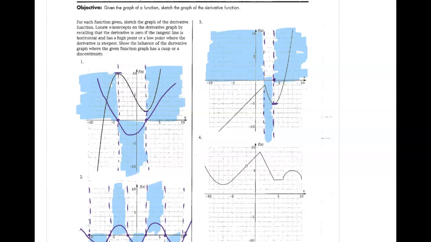Okay, so for the derivative graph, we'll start over here. We know it's positive. I guess we can technically figure out the slope, right? It looks like up to, over to, it looks like the slope is 1. So we'll just draw a horizontal line at 1 till we hit our cusp, and then we make a hole.